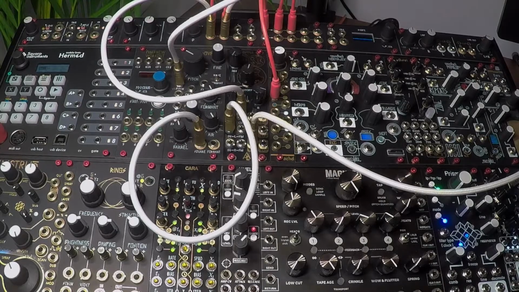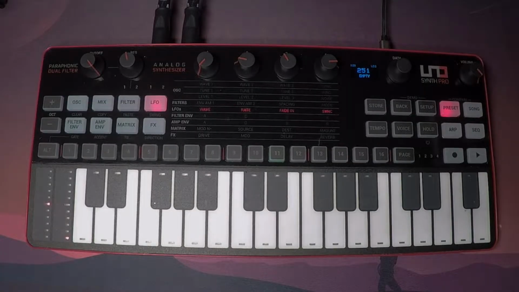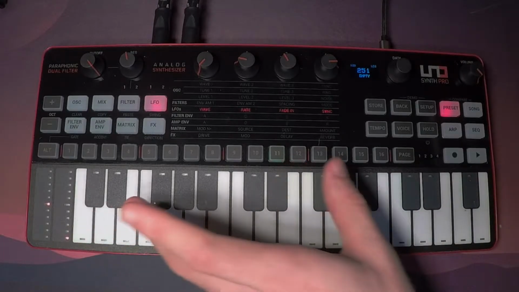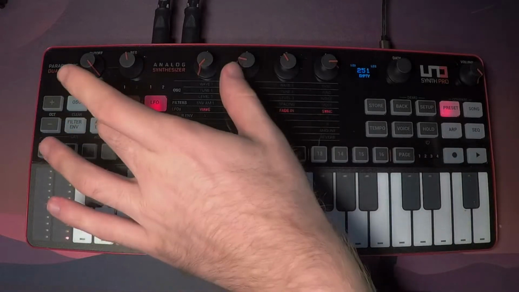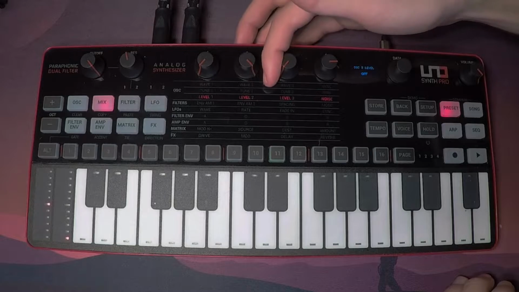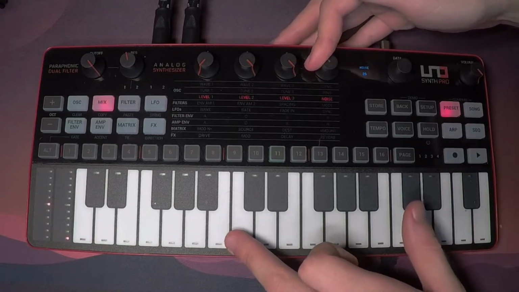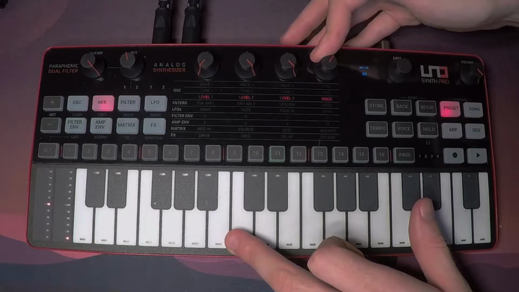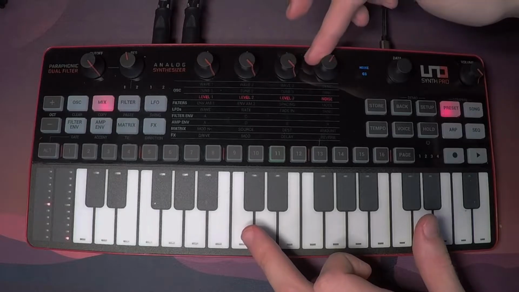So I think it's time to start making some patches on the Synth Pro. Here we're back with the Synth Pro, and let's just go ahead and start making a patch from scratch. I've got a brand new preset that's been initialized. The first thing I want to do is go to the mix knob and turn all the oscillators on, make sure that they're sounding. I also want to turn the noise up a bit so we can hear it. Cool, everything's at 100.